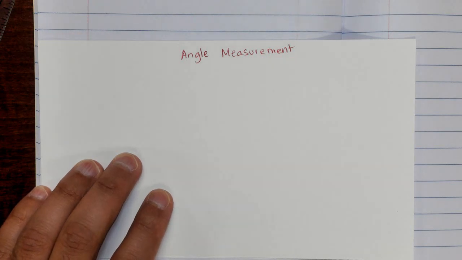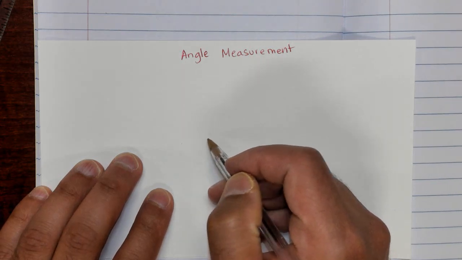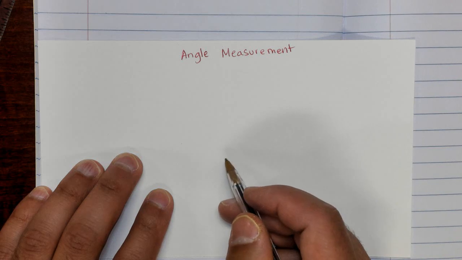Okay, so we have to remember that angle measurements mean we want to find out the distance between two rays or line segments.